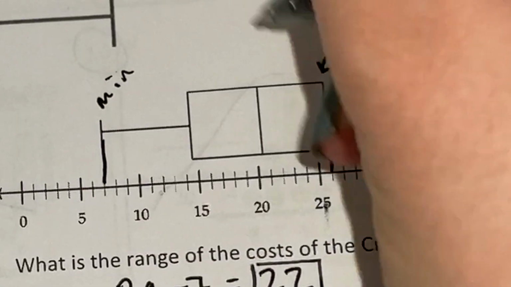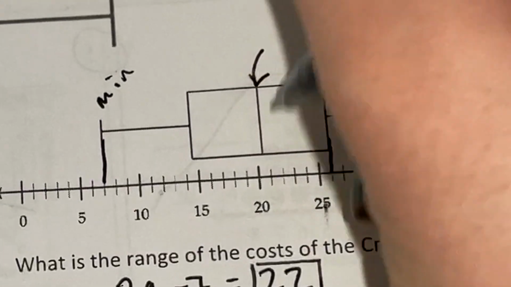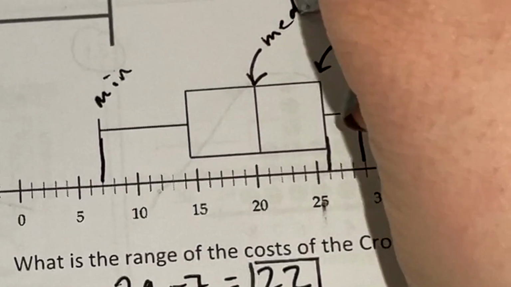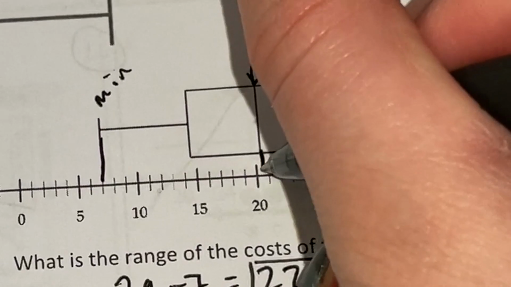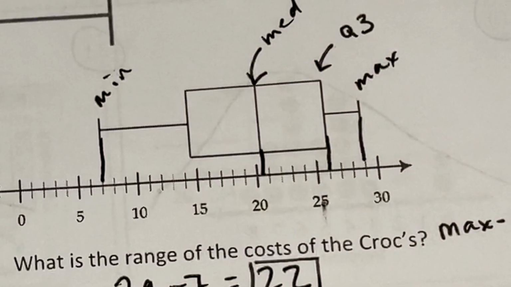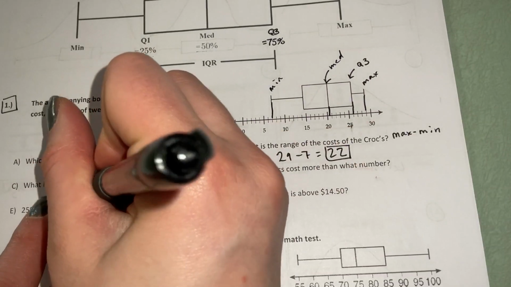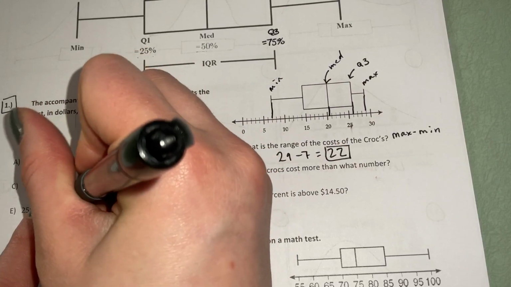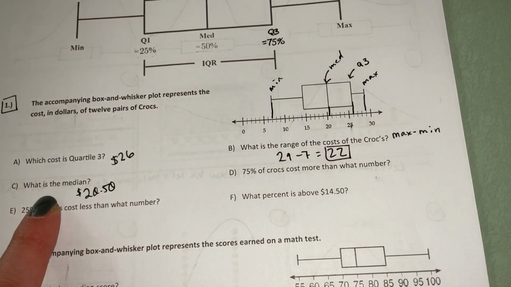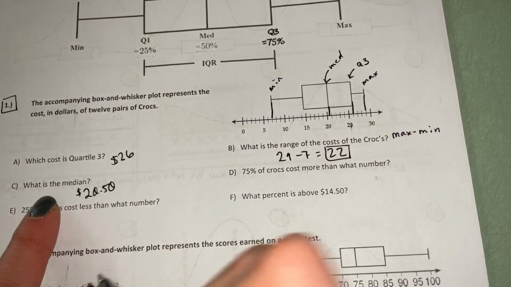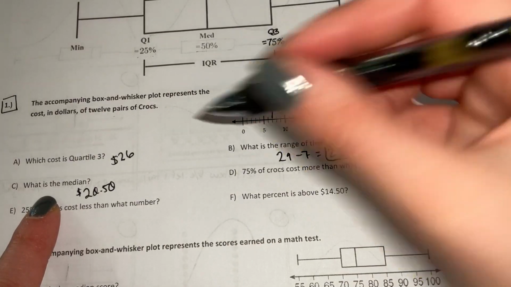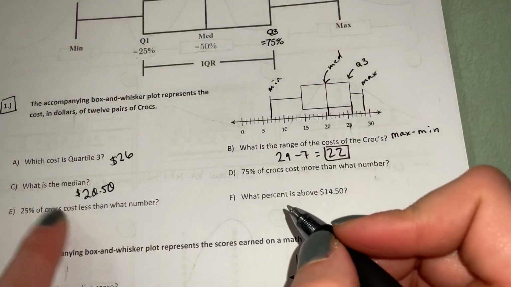What is the median? Okay, my median is the middle line of my box. And that number is in between 20 and 21. So that's going to be like $20.50. It's halfway between. Remember, we're talking about money, so we have to be careful.